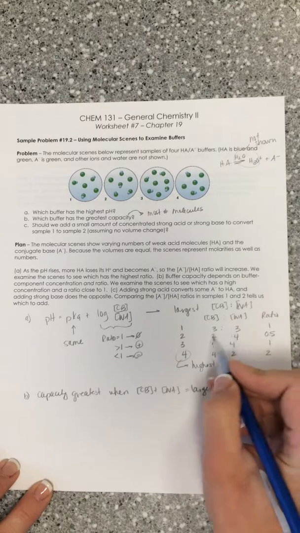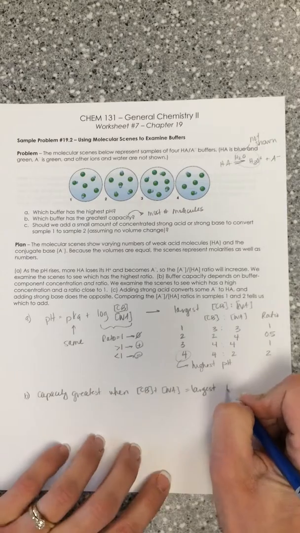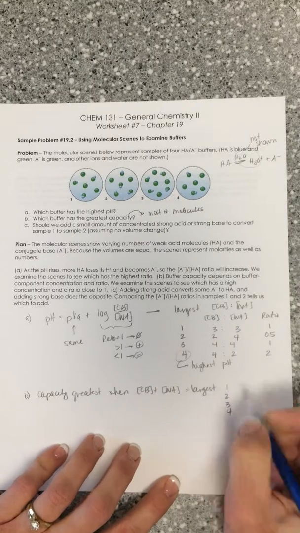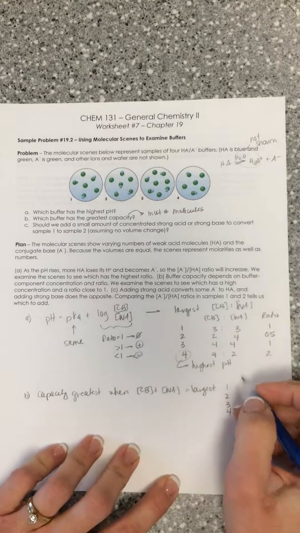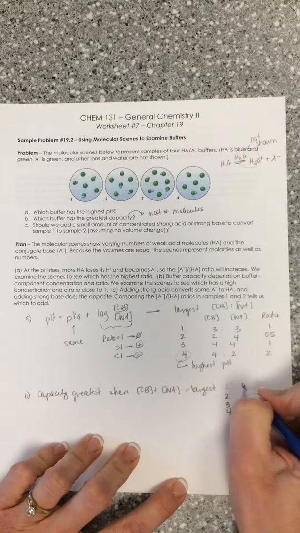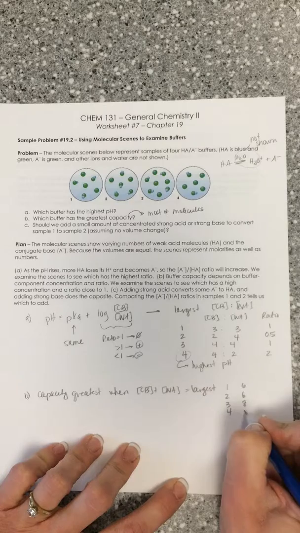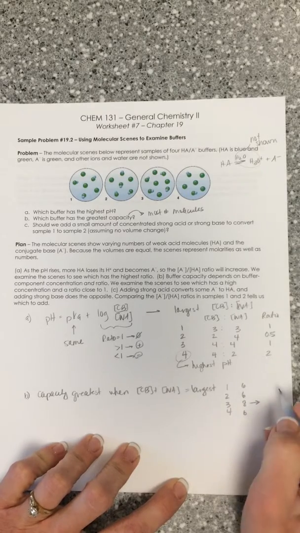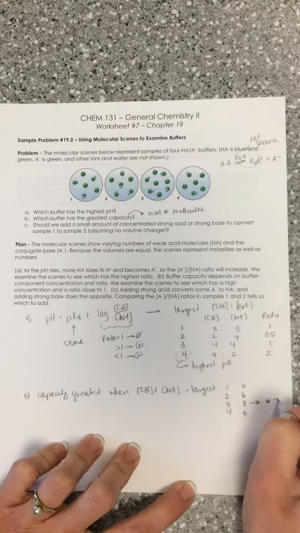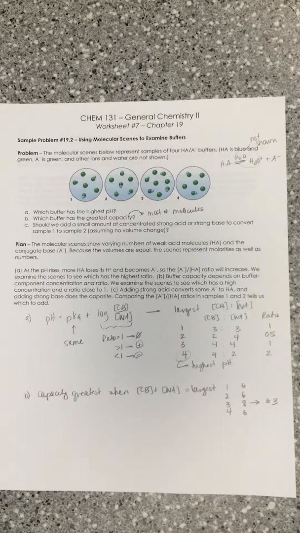If I add these numbers together rather than looking for a ratio, for scenes 1, 2, 3, and 4 we've got 6, 6, 8, and 6. So scene number 3 is going to have the best chance at having a great capacity.